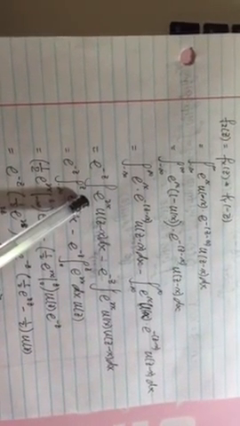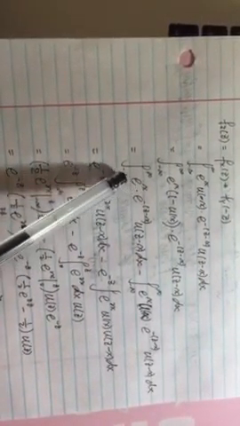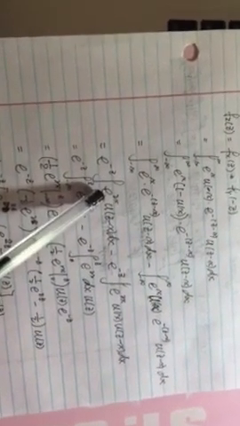Then we do the multiplication of the exponential functions, and e to the negative z is just a constant, so we take it out of the integral, and e to the x times e to the x gives e to the 2x. This is just simple calculation.